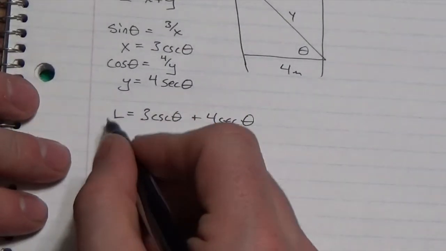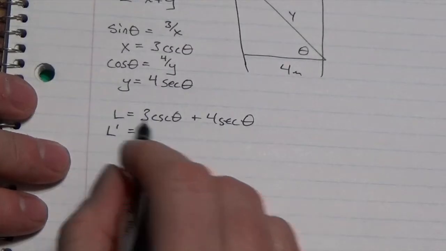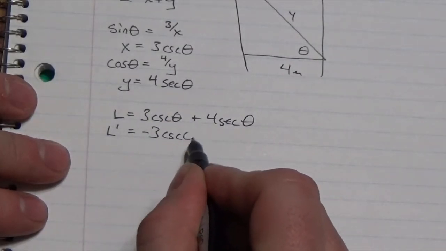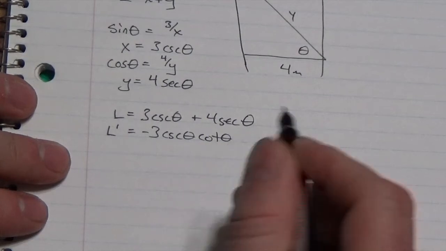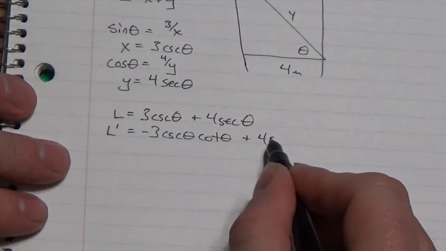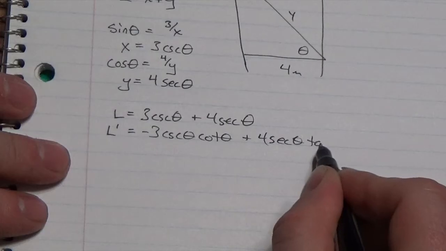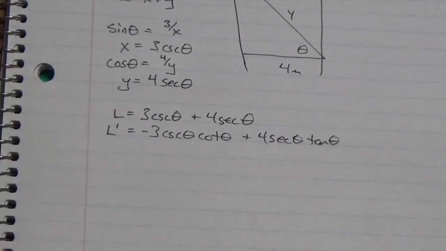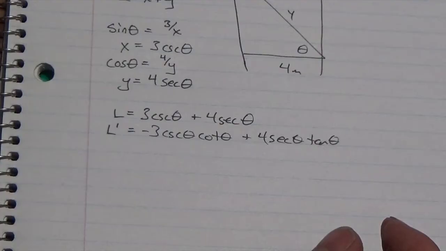So now I can take the derivative L prime, and that's going to be negative 3 cosecant theta cotangent theta plus 4 secant theta tangent theta. Okay, well now all of a sudden I have a lot more trig functions there than I was expecting, or that I was working with before. So this looks a little bit gross right at this moment.